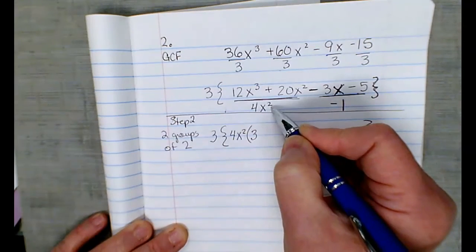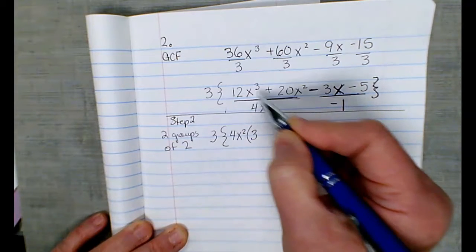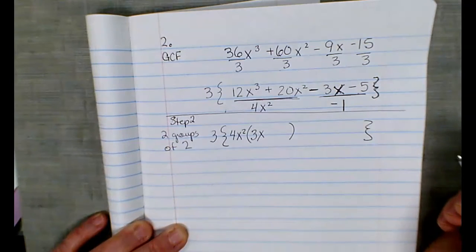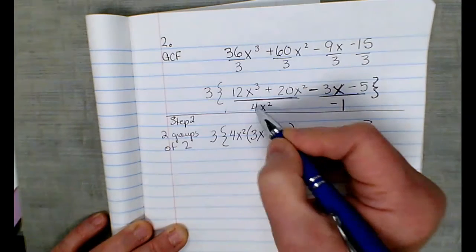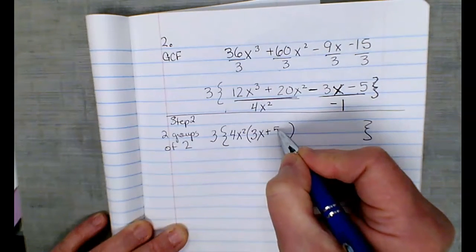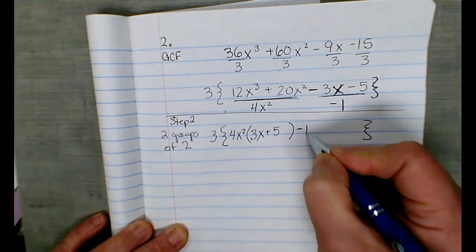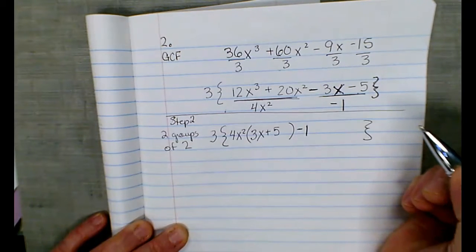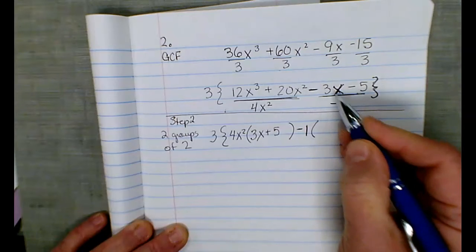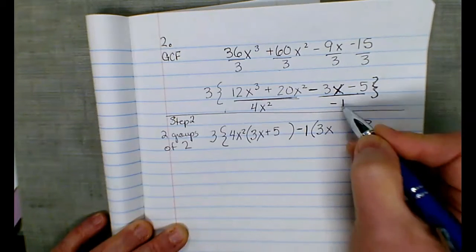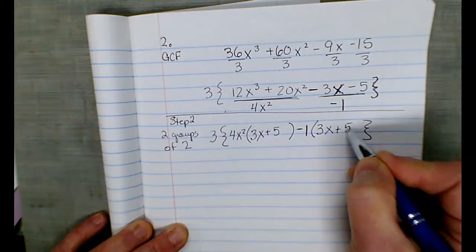X to the third divided by x squared: this cancels out 2 of those, and one of them is left. 20 divided by 4 is 5. X squared cancels x squared. Then I'm going to factor out a negative 1. Negative divided by negative makes that a positive. Negative divided by a negative makes that a positive.